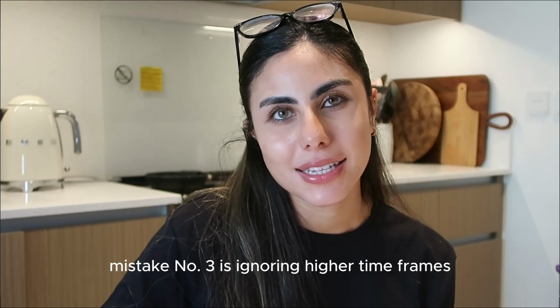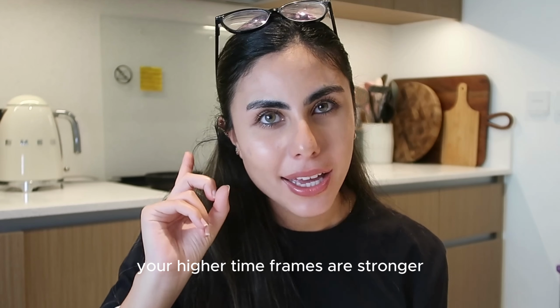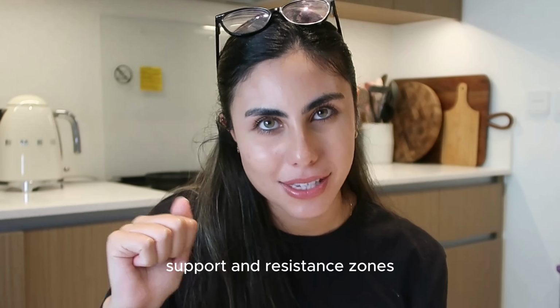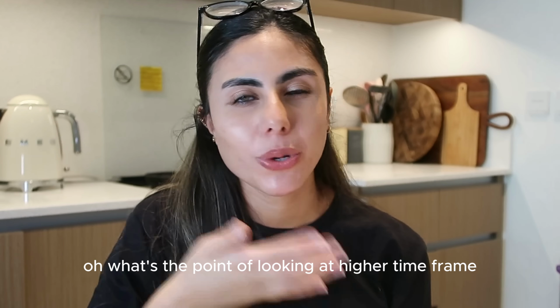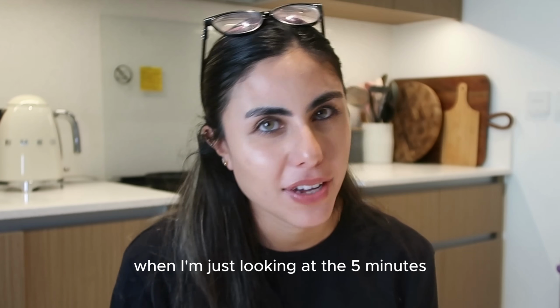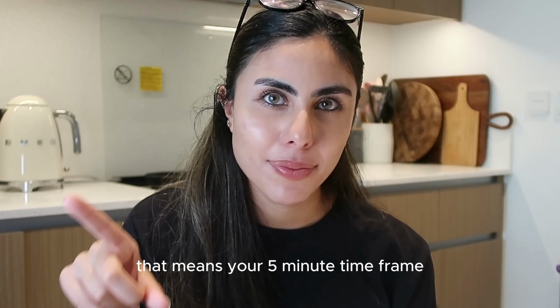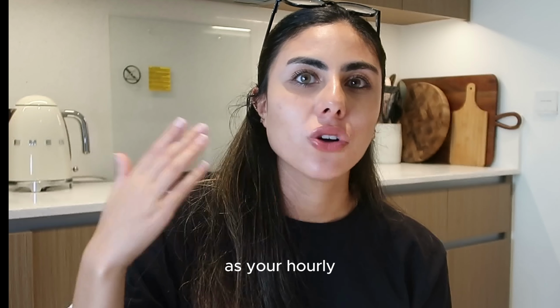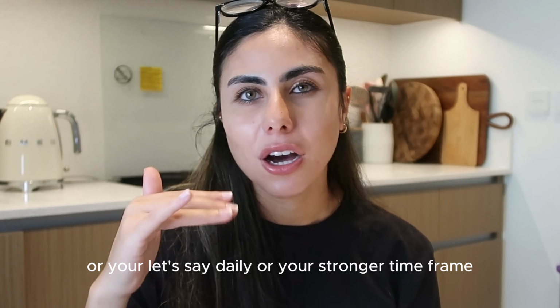Mistake number 3 is ignoring higher time frames. Your higher time frames are stronger support and resistance zones. A lot of people are scalpers, and they're like, oh, what's the point of looking at a higher time frame when I'm just looking at the 5 minutes? True, but that means your 5-minute time frame is a weaker time frame, as your hourly or, let's say, daily are your stronger time frames.